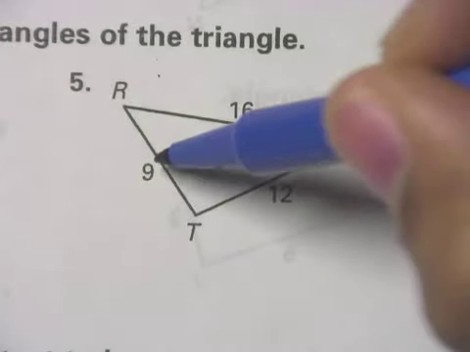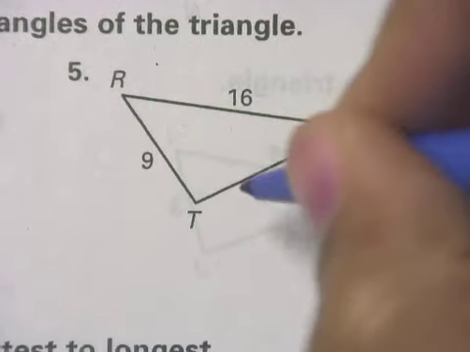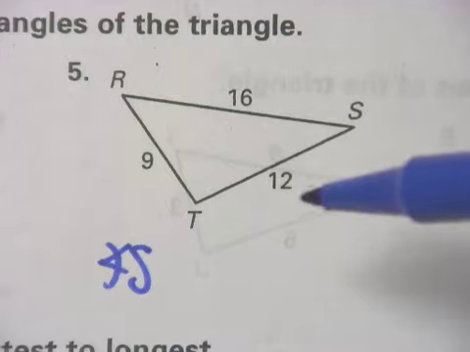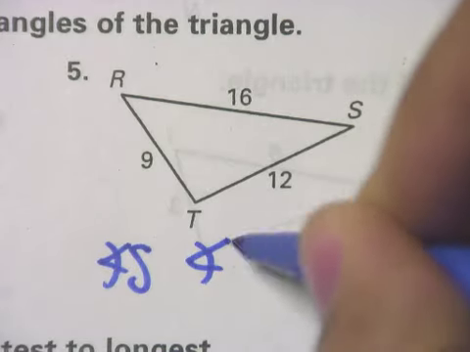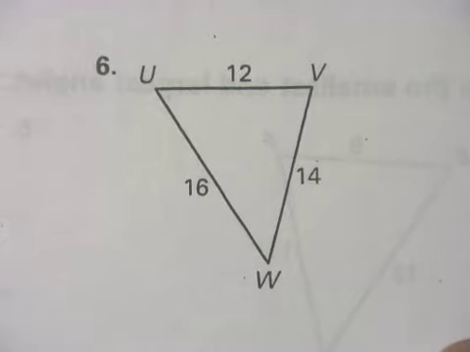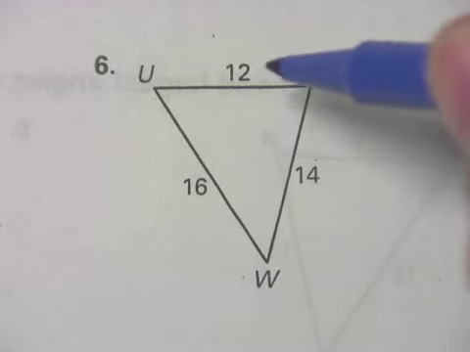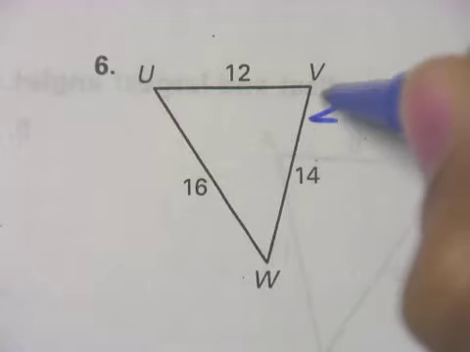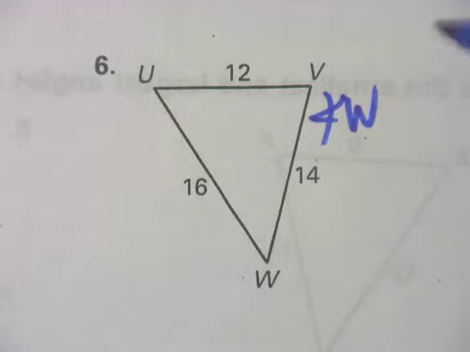For number 5, we can see here that 9 is the smallest side, that's across from angle S. So angle S is the smallest, and 16 is the largest side, and that's across from angle T. Angle T is the largest. For number 6, we can see here that 12 is the smallest side, so we know that's across from angle W, which is the smallest. And then I have 16, which is the largest side, across from angle V, which is the biggest.